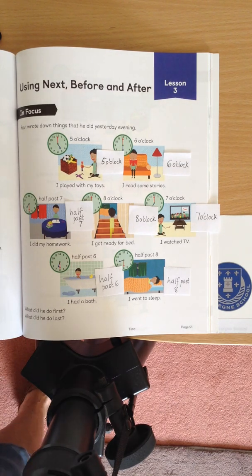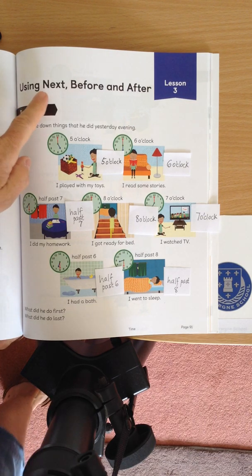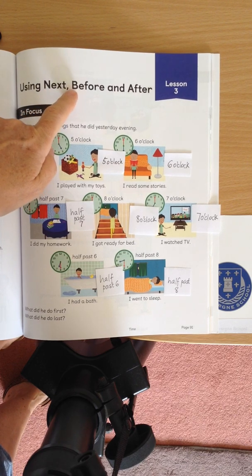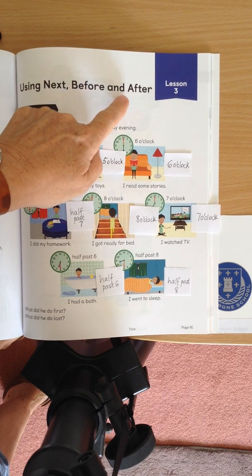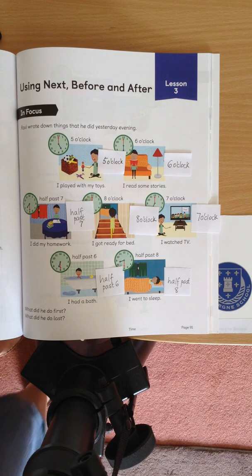Hello Year 1. We're now looking at lesson 3 to do with time, and we're trying to think about using 3 words in our lesson today. It's the word next, before and after. Right, let's have a look at the picture. Let's have a look at our in focus.